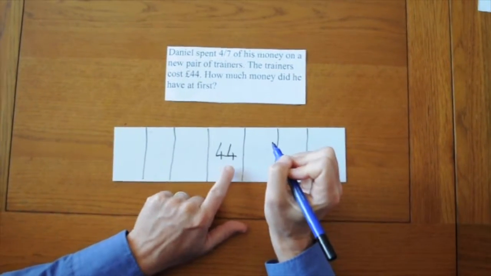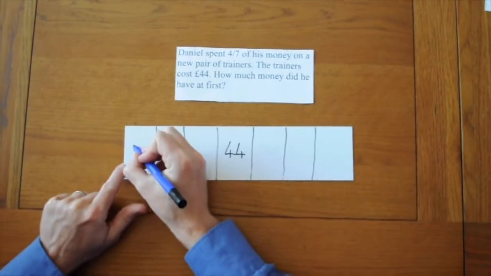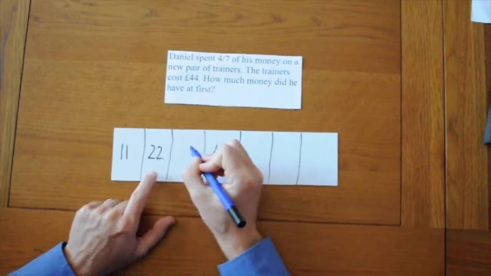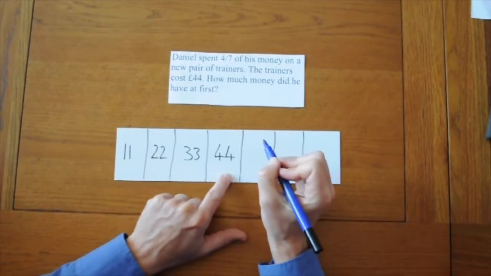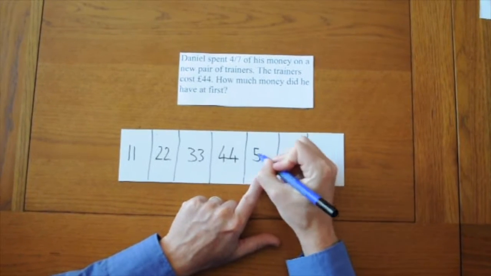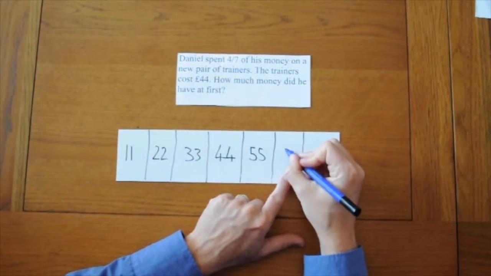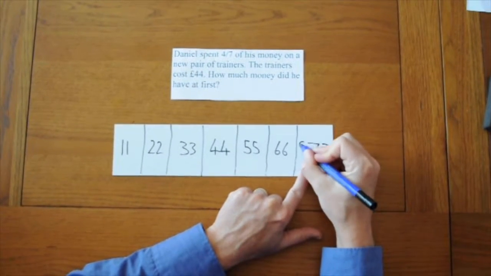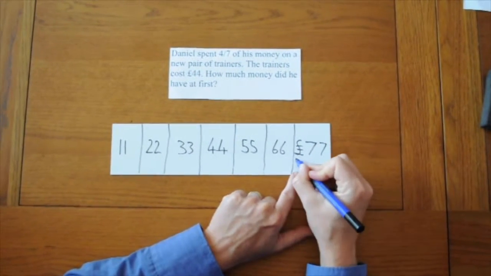I can now divide this number by 4 to find 1/7, which is £11. I can now count up in steps of 11 all the way to the end of the bar. We now know that Daniel started with £77.